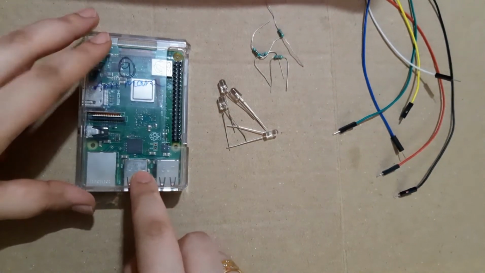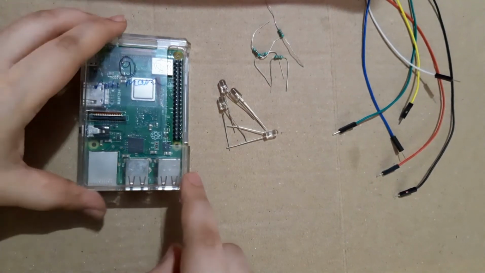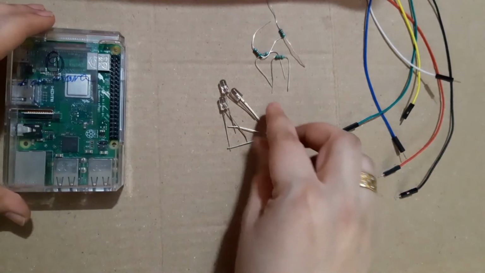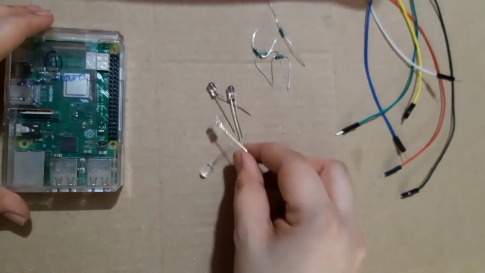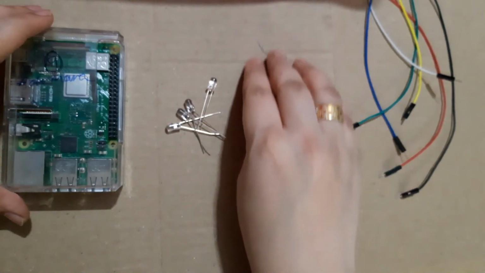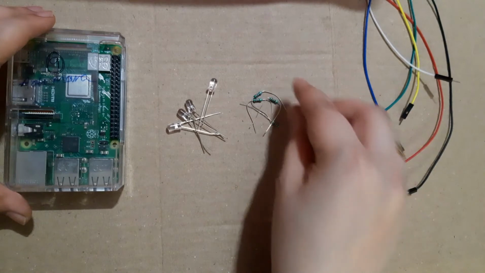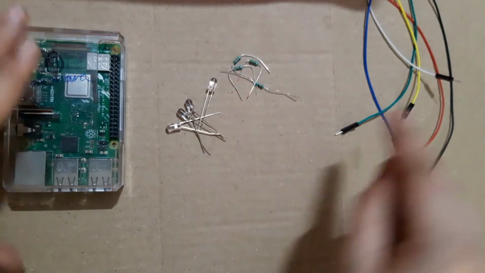So first of all, to set up the circuit for different LED patterns, we need a Raspberry Pi. I'm going to use 4 LEDs for different patterns. So I have taken these LEDs. I also need some resistance before the LEDs, so I have taken the resistors.